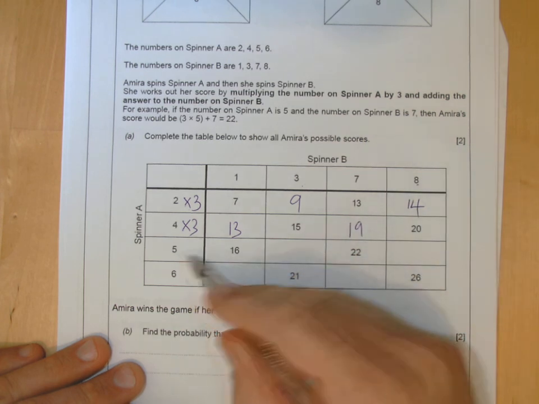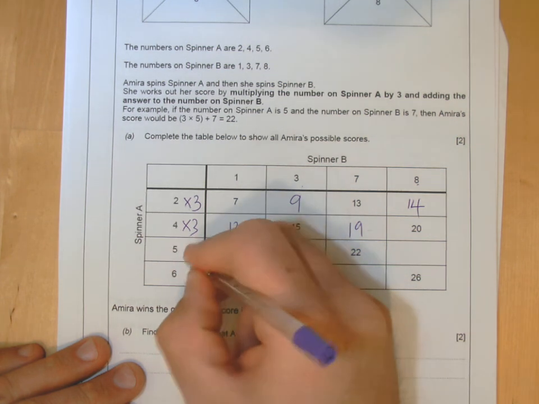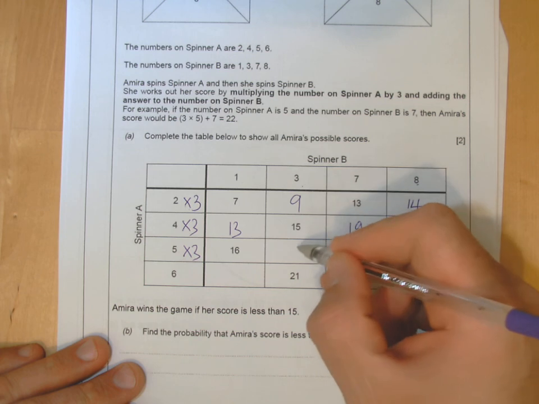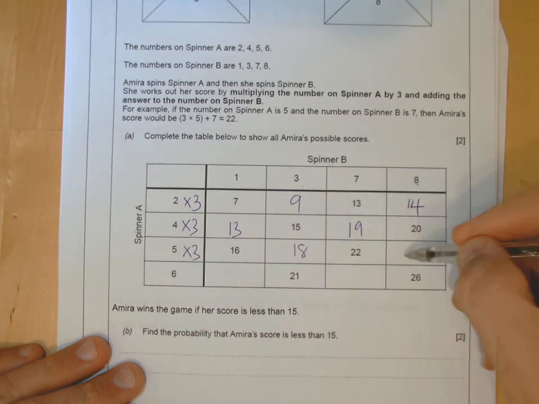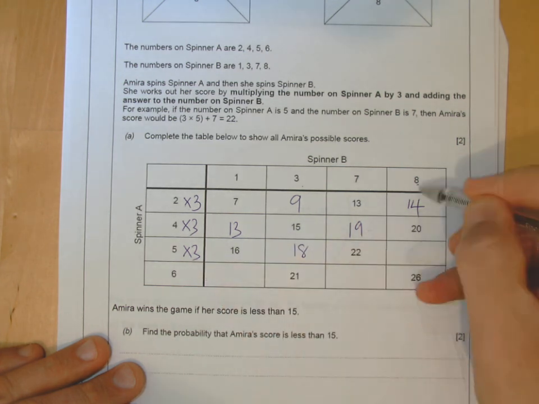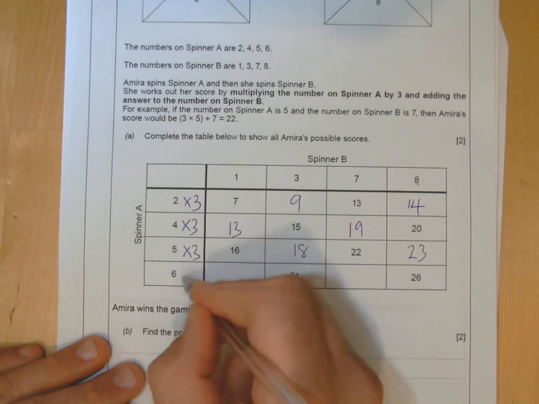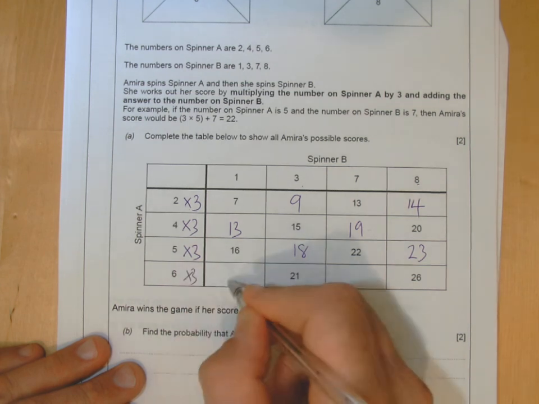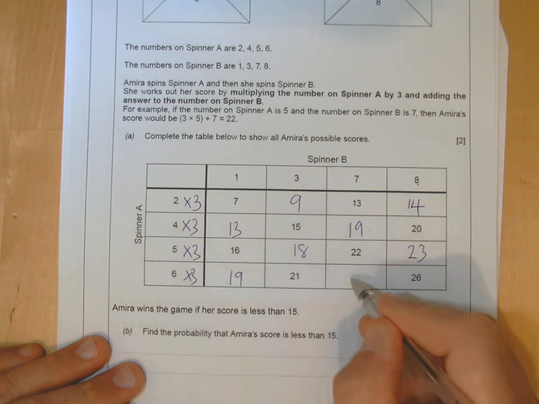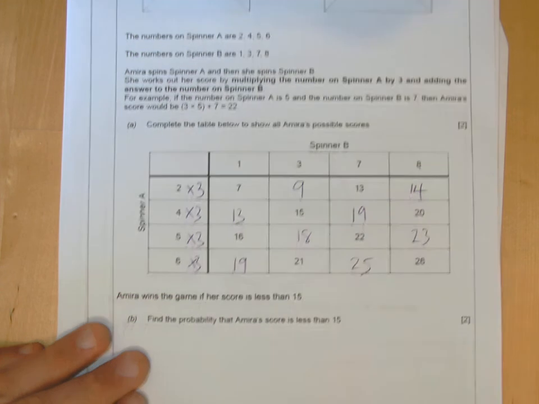Spinner A then on this row, you get 5 on spinner A. Now we multiply that by 3, 15, plus then the score on spinner B, 18. And over here then, again 15 on spinner A, plus the 8 then, 23. Bottom row then, if you get 6 on spinner A, we multiply that by 3, plus the 1 then, so 18 plus 1 is 19. 18 on spinner A, plus then 7 on spinner B, that's 25.